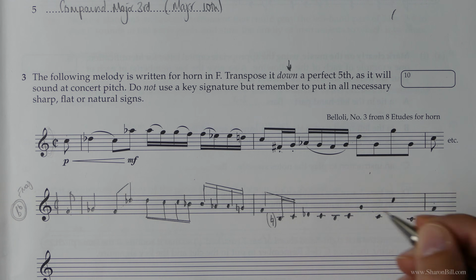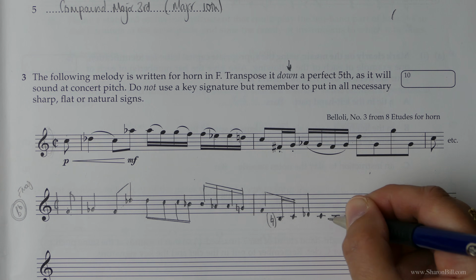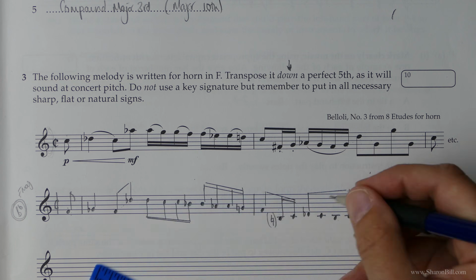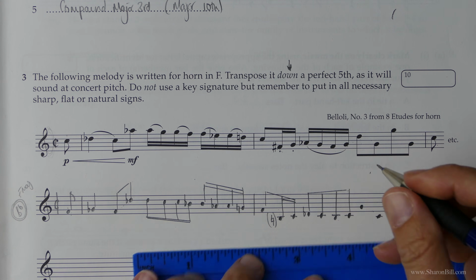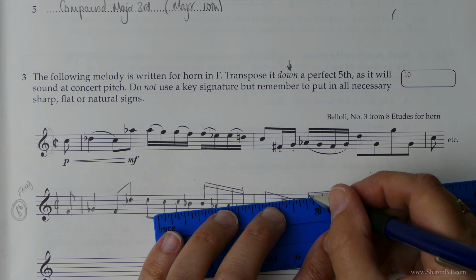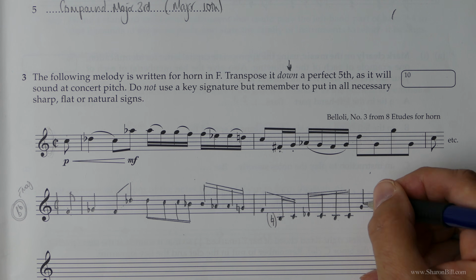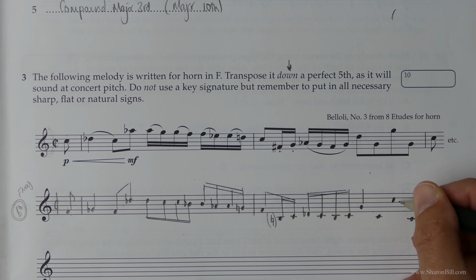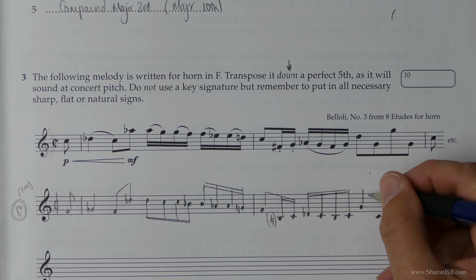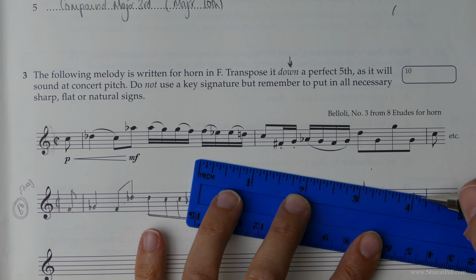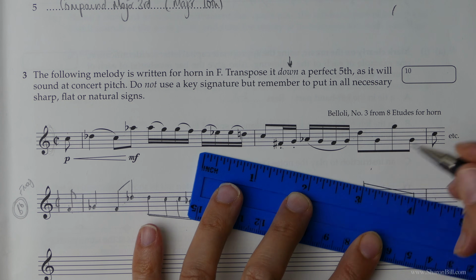There we go. Need another B there. This is the easy bit now, we're just copying. I think it's outvoted, this one is, so that one will have to have the stem pointing up to accommodate all of the others.